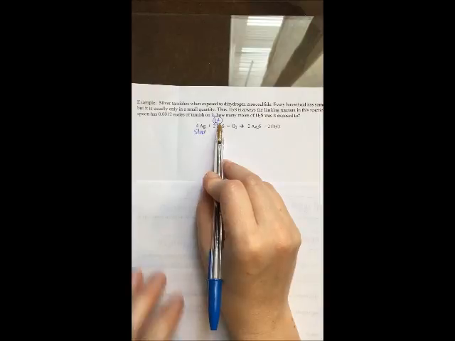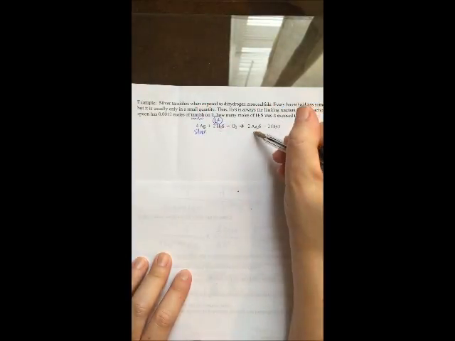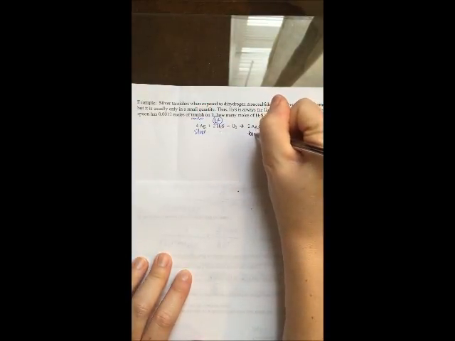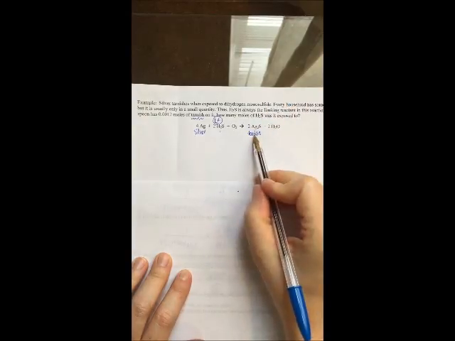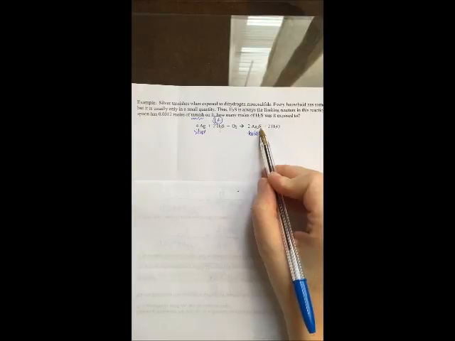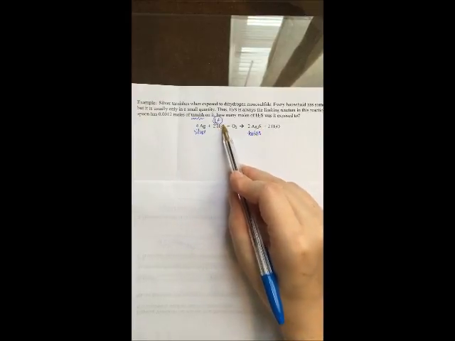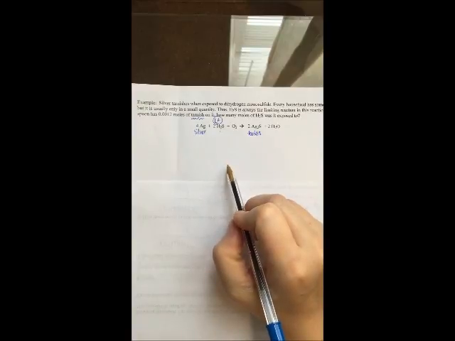It says if a silver spoon has 0.0012 moles of tarnish on it, this is tarnish, the formula for tarnish, silver sulfide, we want to know how much of that gas it was exposed to.